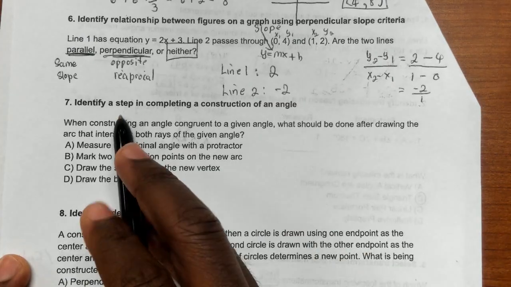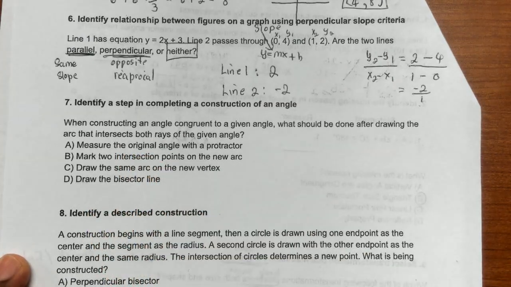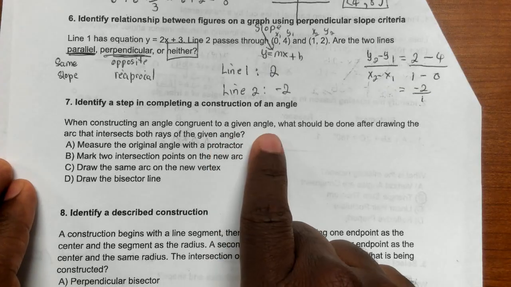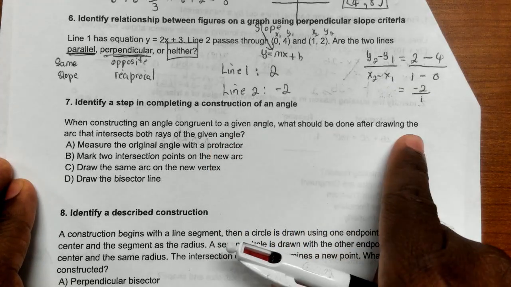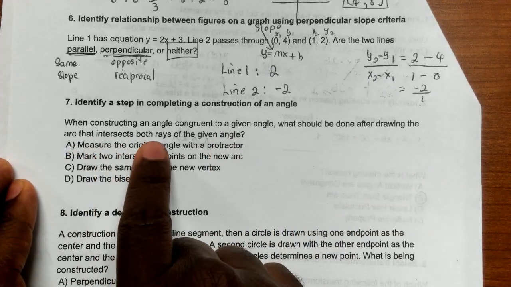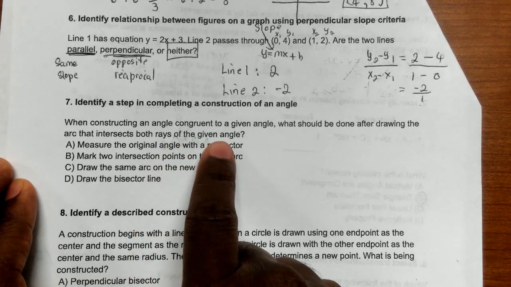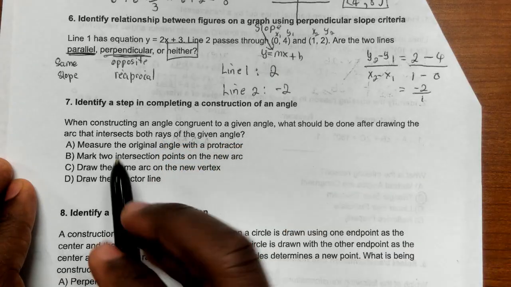The next one says we're identifying a step that completes the construction of the angle. When constructing an angle congruent to a given angle, what should be done after drawing the arc that intersects both rays of the given angle?